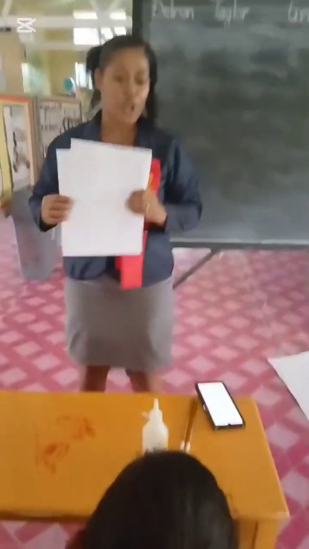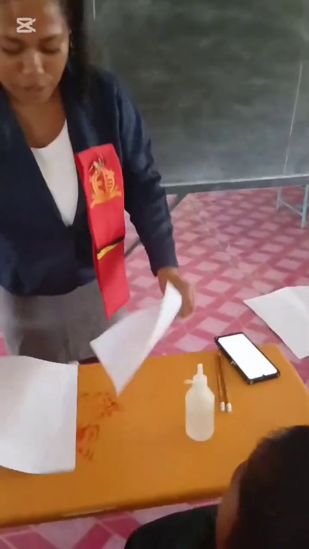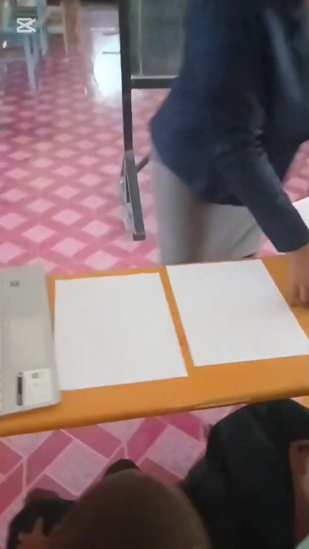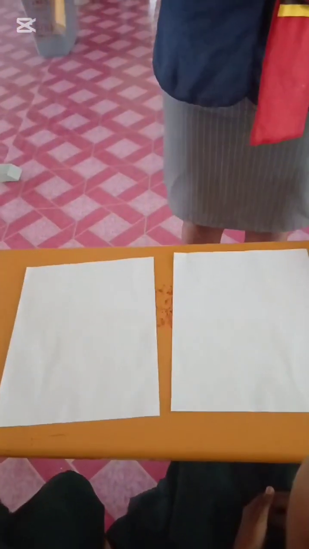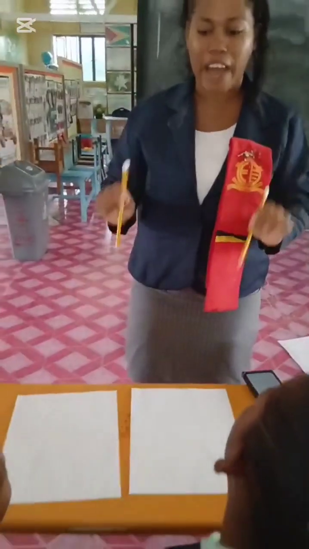Good. So now we are going to use these two sheets. We are going to draw a plant for ourselves. And we will label each part of the plant, right? You have 3 to 5 minutes.